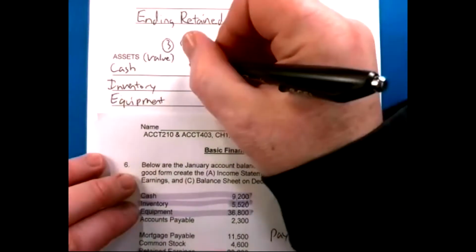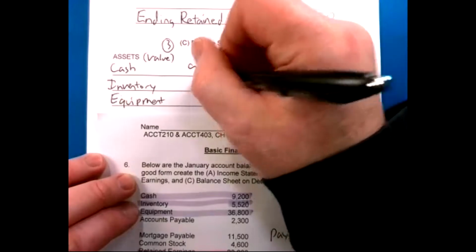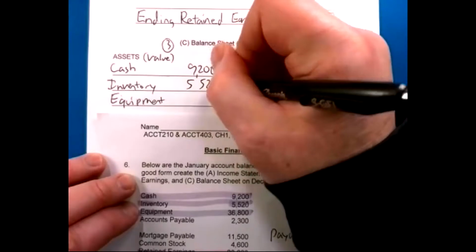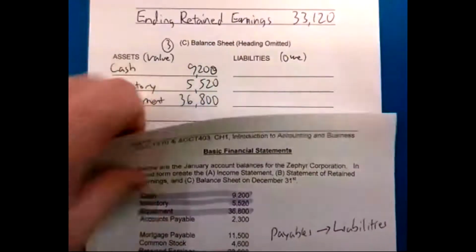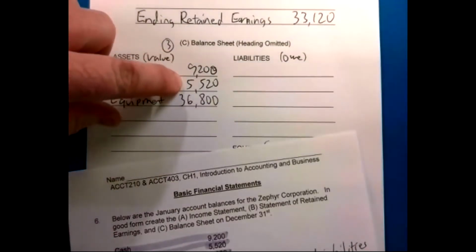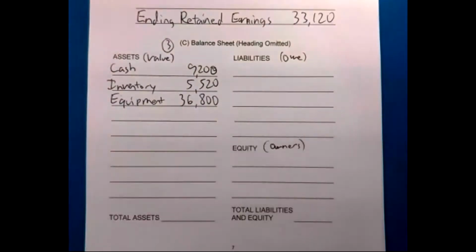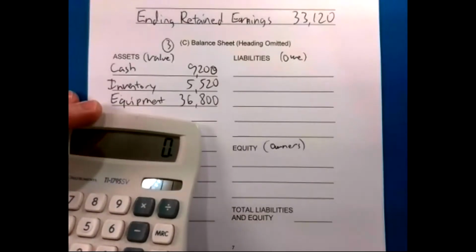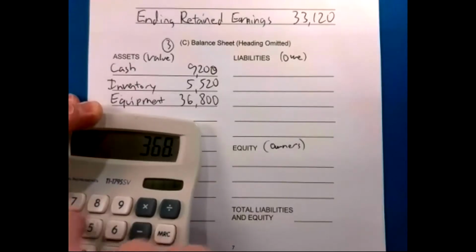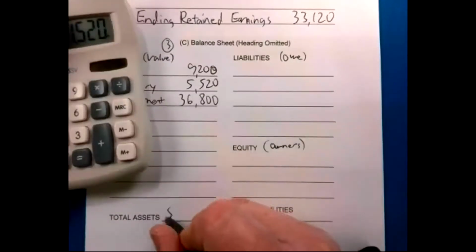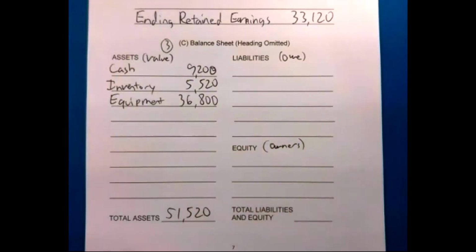Okay. So 9,200. 5,000. Okay. So those will be our assets. $51,520.